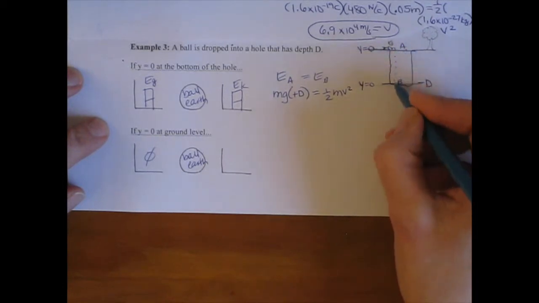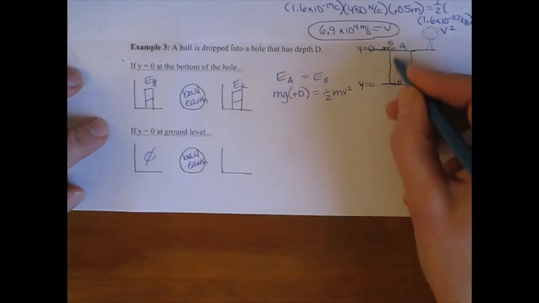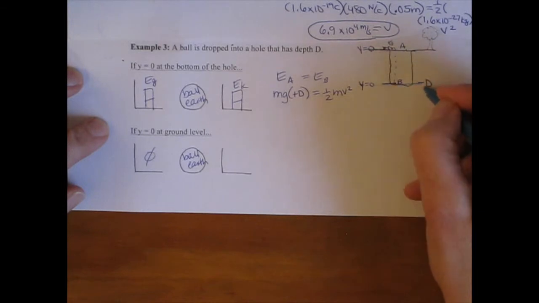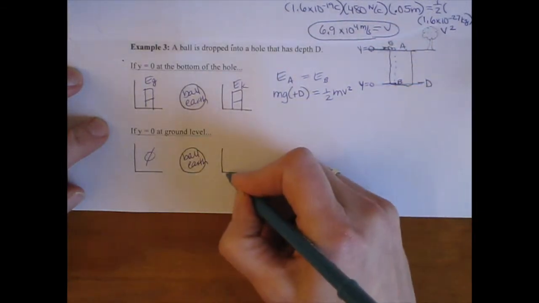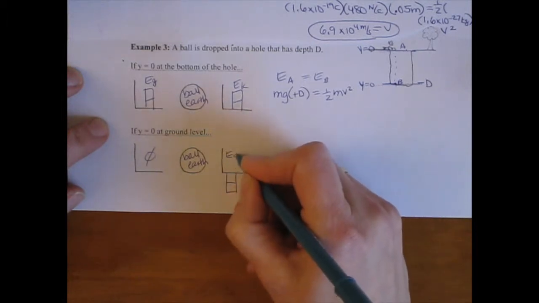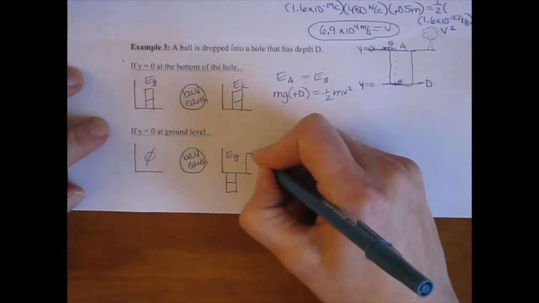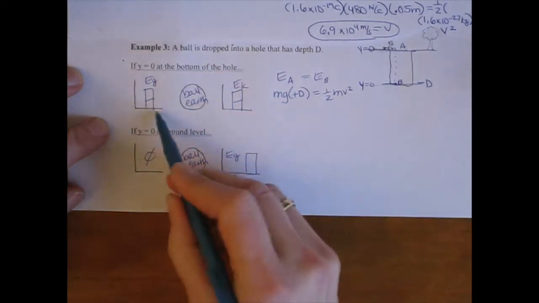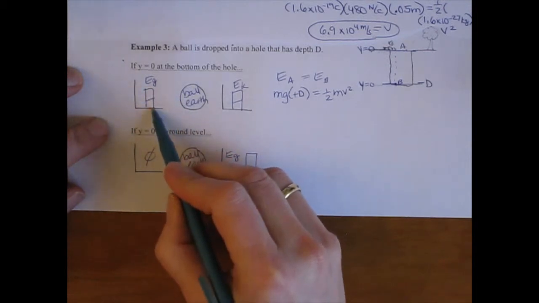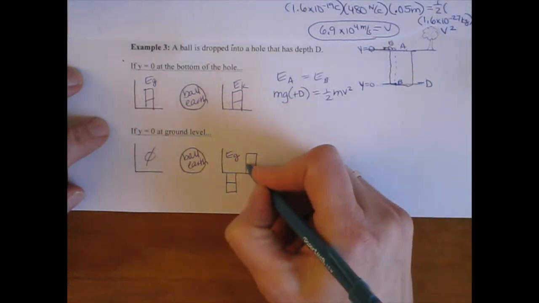So it has decreased its gravitational potential energy. So the gravitational potential energy is lower than it was before, it's decreased, and has a negative height, which means we actually have a negative gravitational potential energy. And it's moving, so we have kinetic energy. And just as in this first situation, however much the gravitational potential energy decreases, that's how much the kinetic energy will increase. That's where that kinetic energy came from.